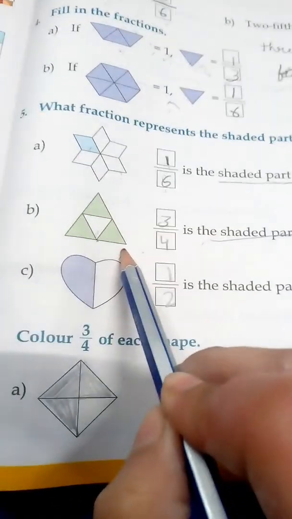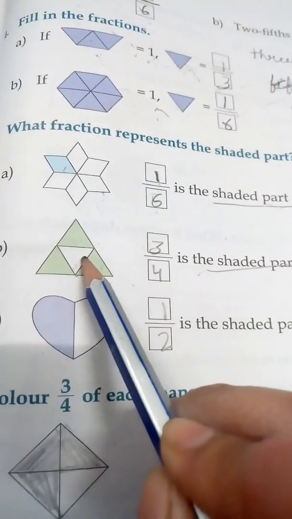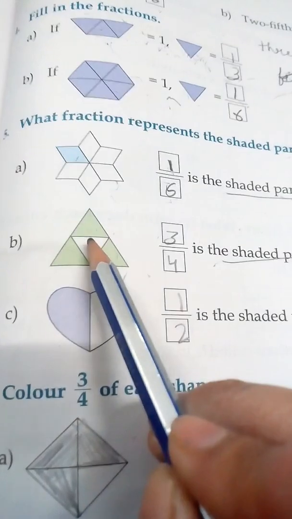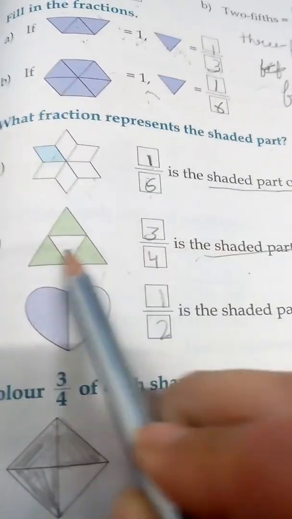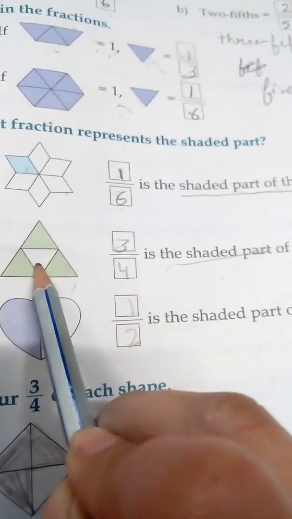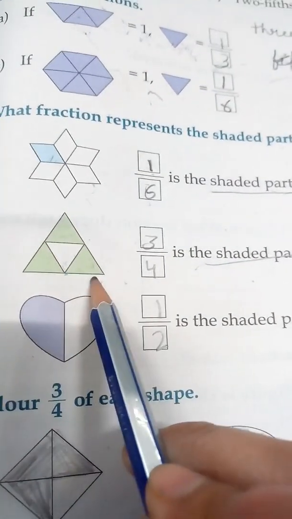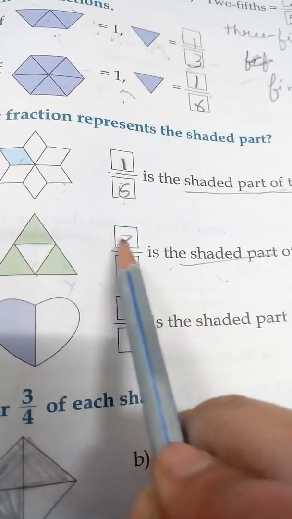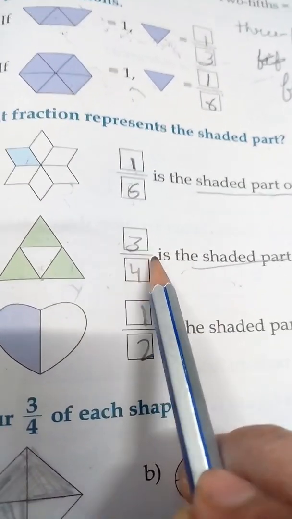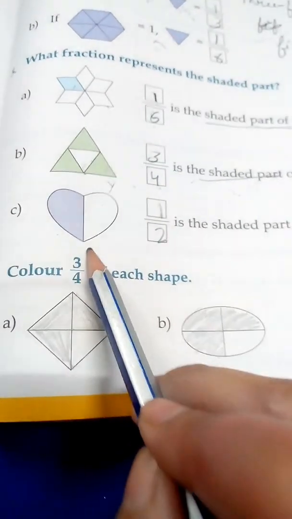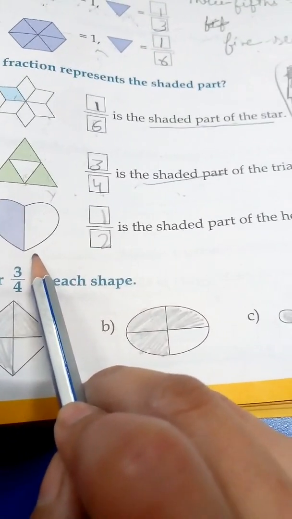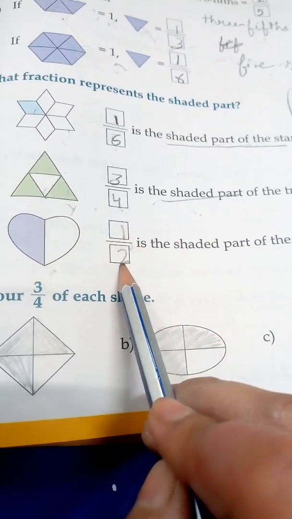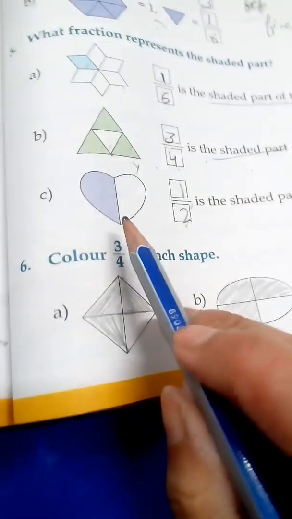Now in this triangle, there are some sub-parts of triangles, and we have to tell the shaded part. Now do not get confused, it is saying shaded part, so this one which is highlighted here is unshaded. The other 3 out of 4 are shaded. So we have to tell the shaded part. The fraction will be 3/4. In this heart shape, how many parts are shaded? We can see one part, so it is 1/2, meaning half of this heart is shaded.